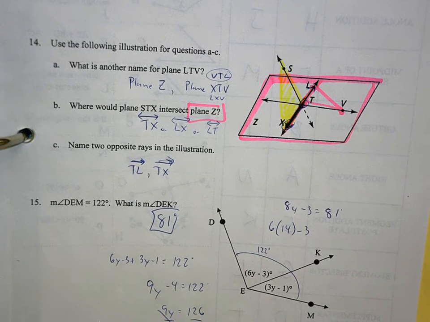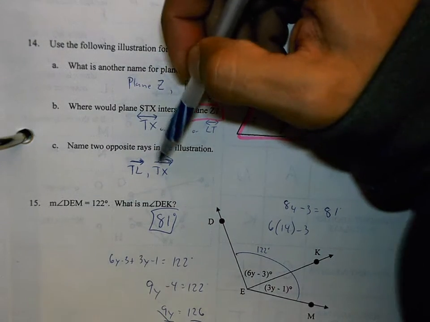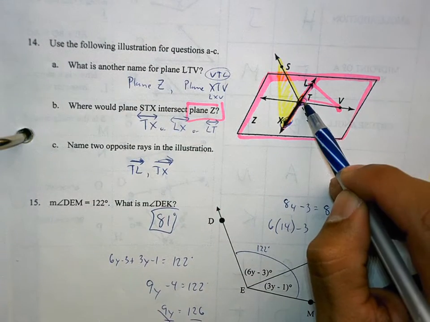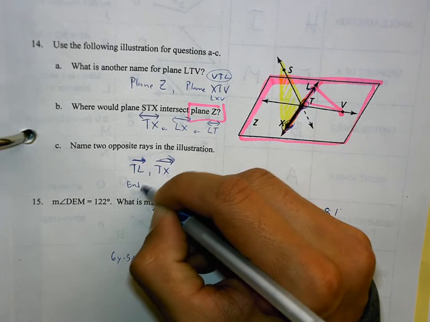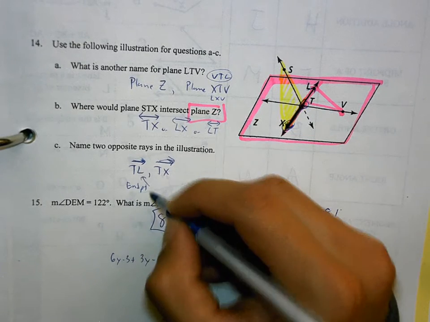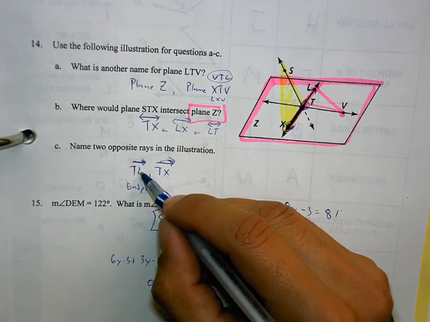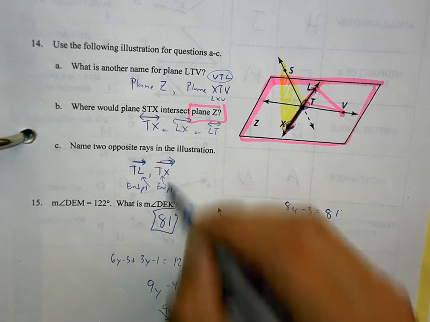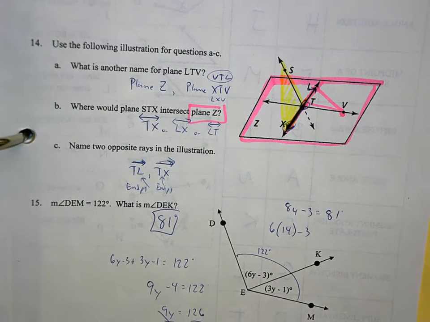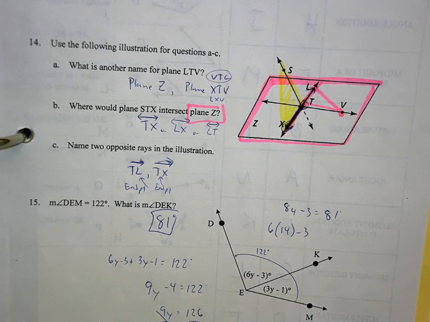But they don't point opposite of each other. They do in the picture. We have to write it down. End point first. And then it goes forever through L. This will let you know which direction it is. End point first. It goes forever through X. They go in opposite in the picture, not necessarily how we write it down.